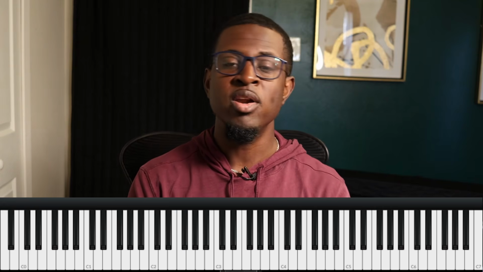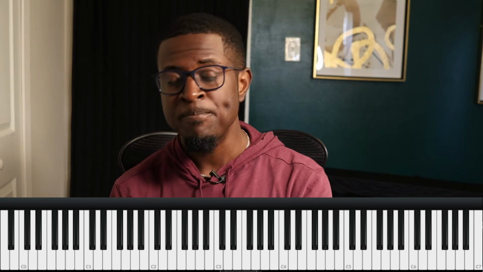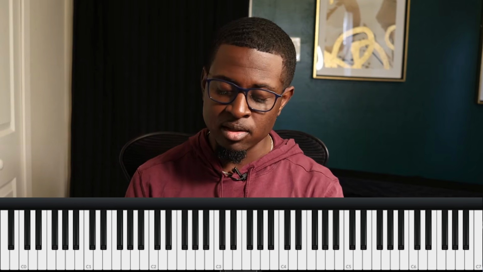Good. So there you have it. 3 passing chords you can use whenever you're in the key of E flat. And the reason why I think it's important to understand those numbers is that you can actually apply them to other keys, all right? So don't just practice this in the key of E flat. Practice this in all your keys.